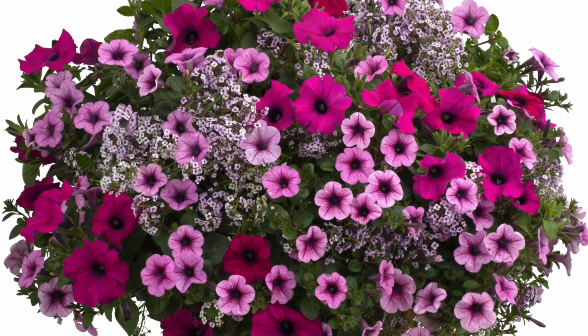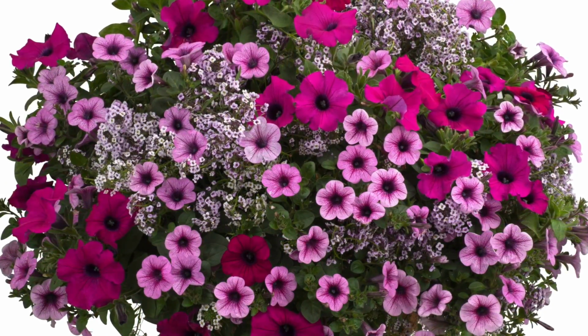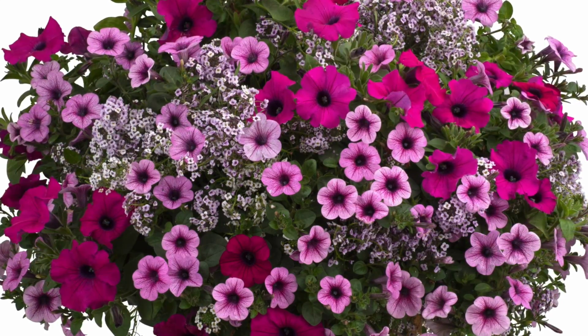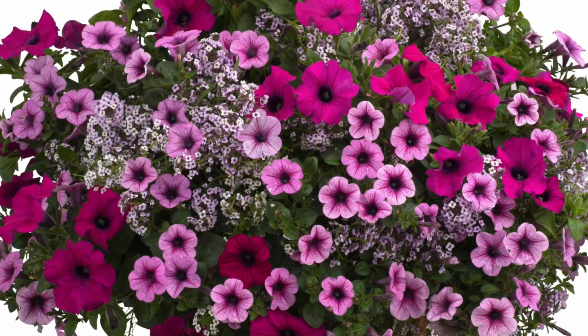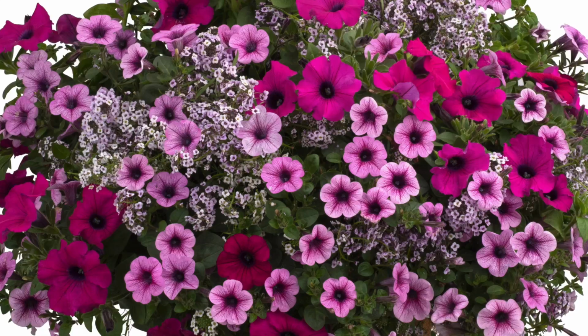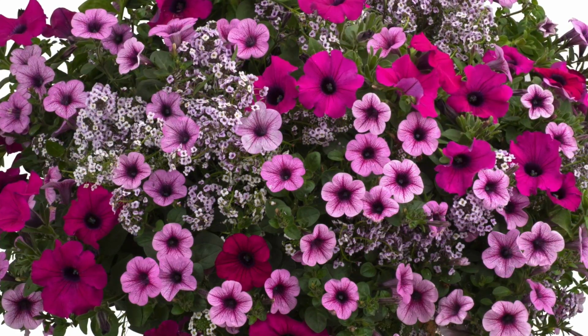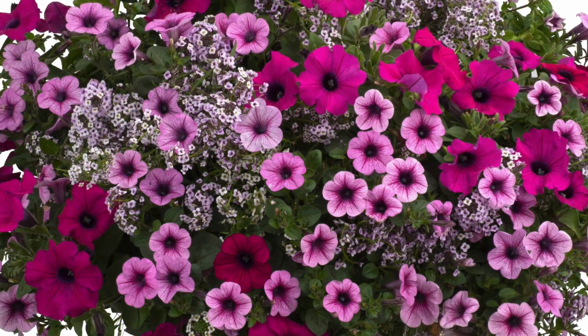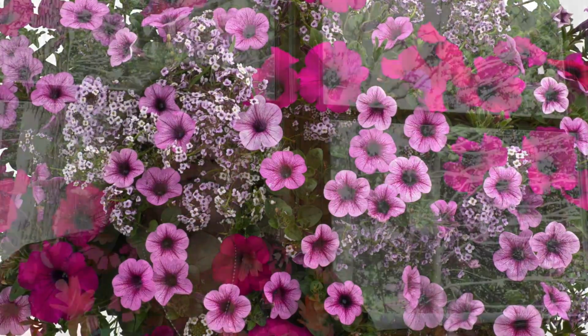So now let's take a look at how we can use these different color concepts and put them together when designing container combinations or hanging baskets. The first one we're going to look at is the Boost of Energy recipe, and this is a harmonious color palette. The plants used in this particular design are the Supertunia Royal Magenta, Supertunia Trailing Rose Veined, and then the Lobellaria Blushing Princess.